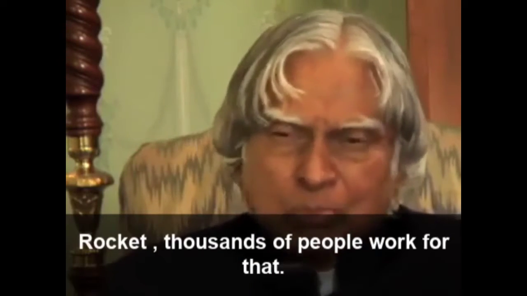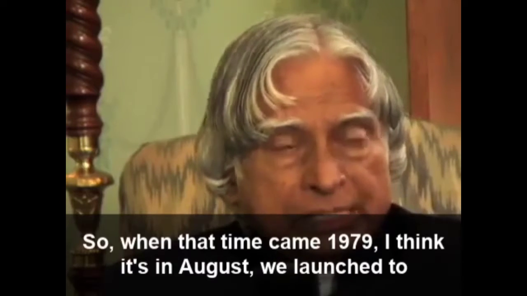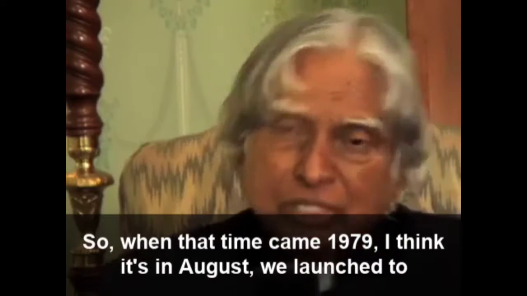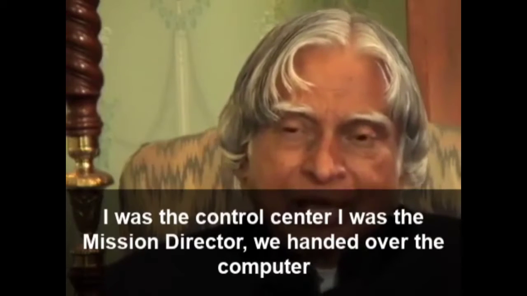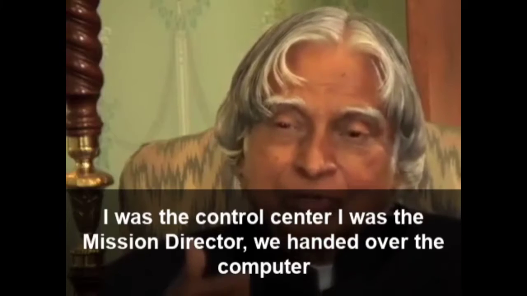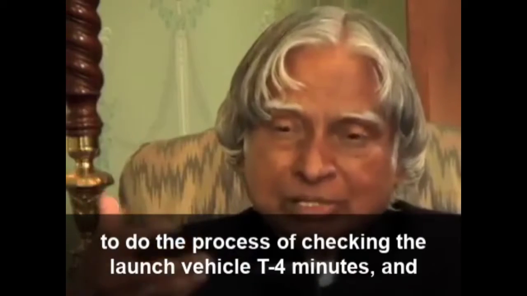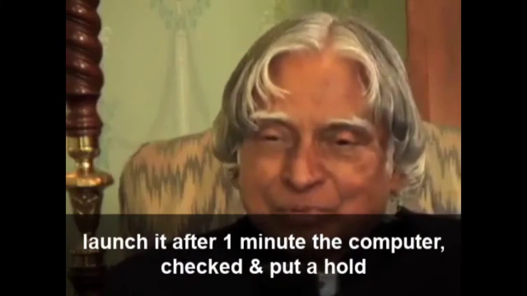So thousands of people worked for that, a scientific technical team. When the time came, 1979, I think it's in August, we launched. I was the mission director, project director, in the control center. We handed over to the computer to do the process of checking the launch vehicle T-minus 4 minutes and launch it. After 1 minute, the computer put a hold.